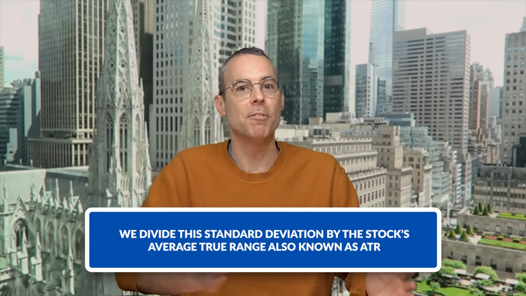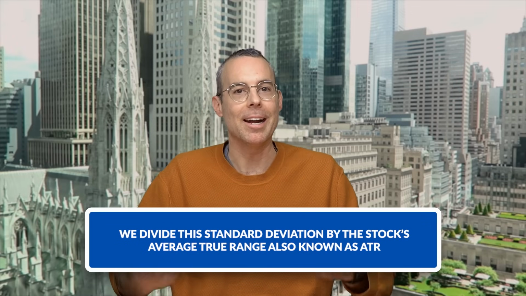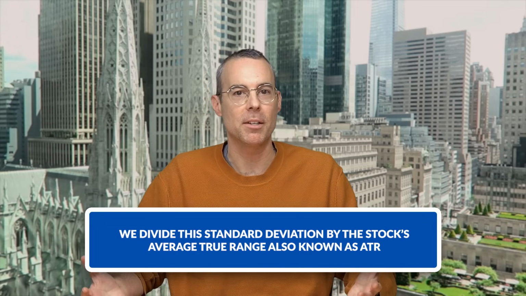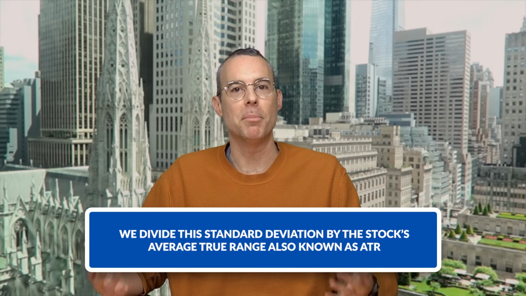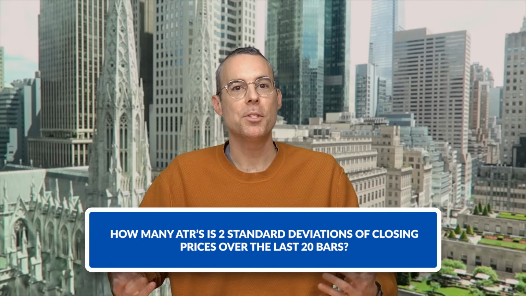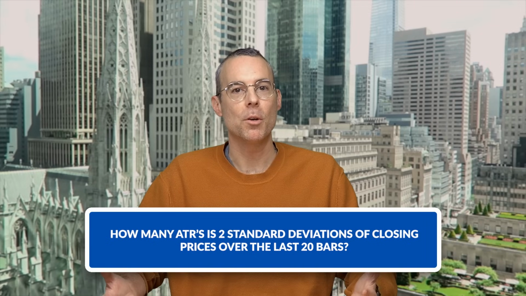In order to make this measure consistent across a wide range of stocks and varying levels of volatility, or across multiple orders of magnitude of a stock's price, we divide this standard deviation by the stock's average true range, also known as the ATR, which is the average range of the bars, including any gaps. So in the end, what we're asking is how many ATRs is two standard deviations of closing prices over the last 20 or 21 bars, or whatever look back period you choose to use. And as I said, the TTM squeeze uses 20.